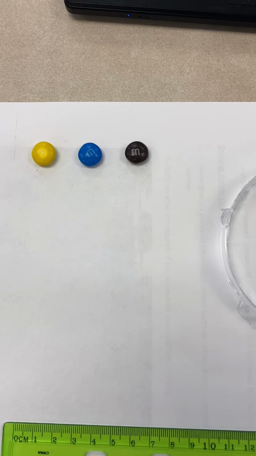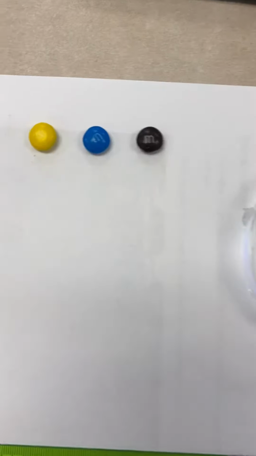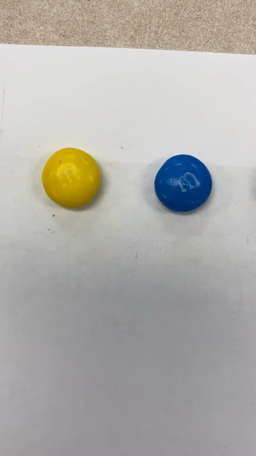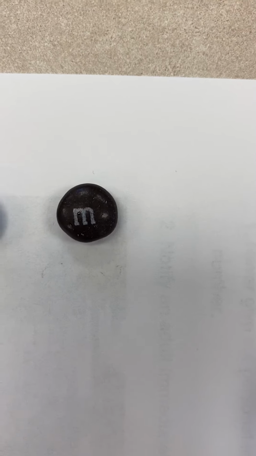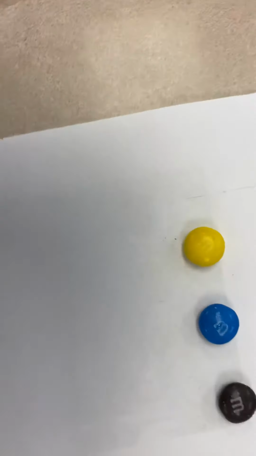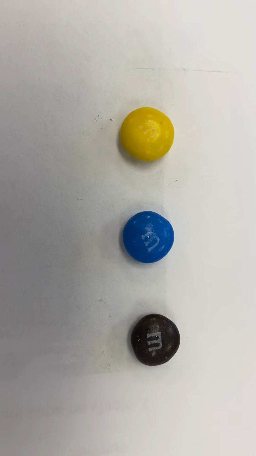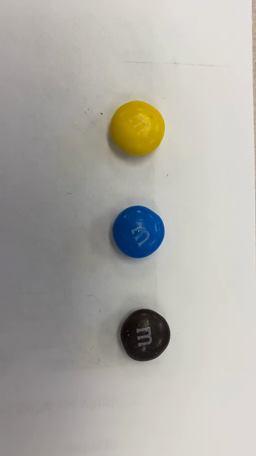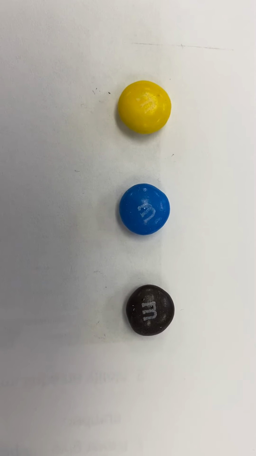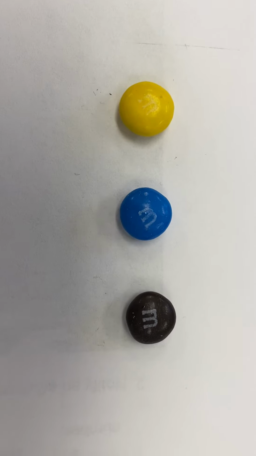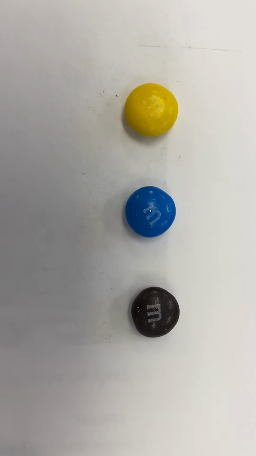So step number 1 in the procedure is to observe the M&Ms. So you will see that I have 3 different M&Ms. There's 1, 2, 3. And I want you to make some observations right now about those M&Ms. And they can either be subjective observations or they can be objective observations. So subjective means it's based on your thoughts and feelings, and objective means it's based on facts.